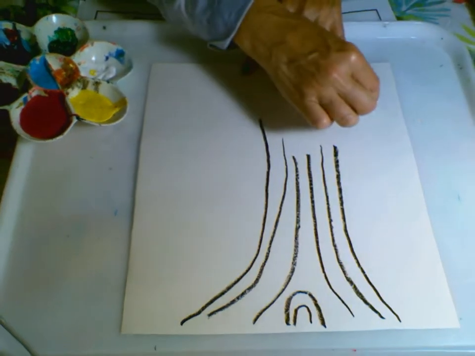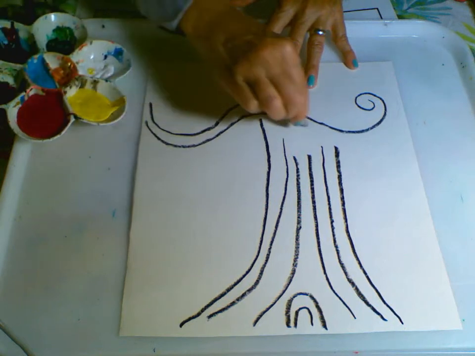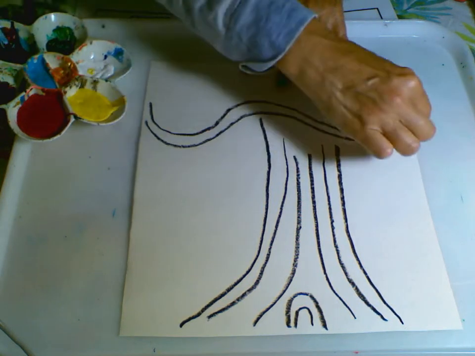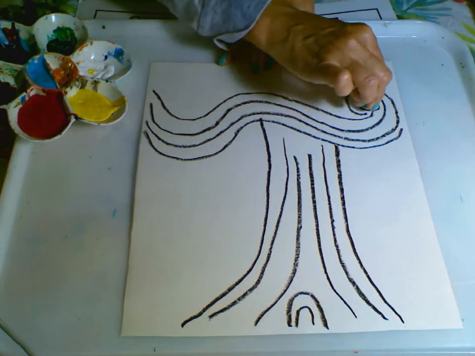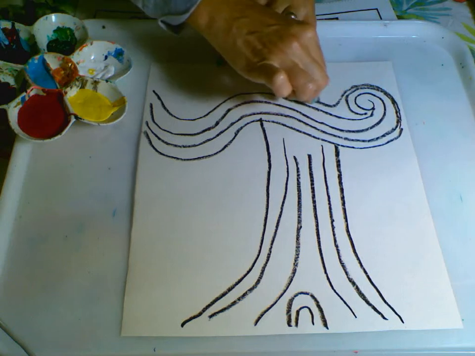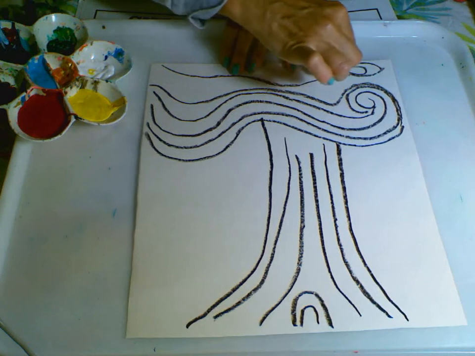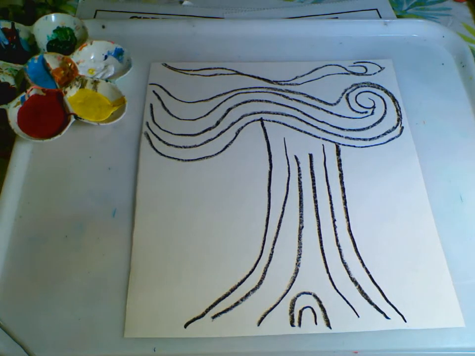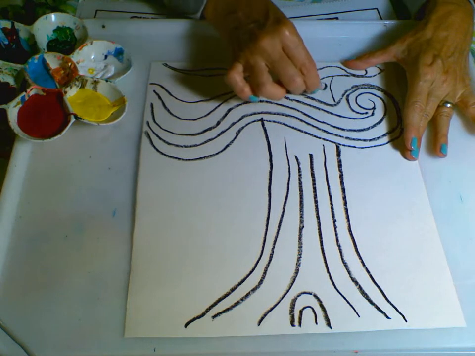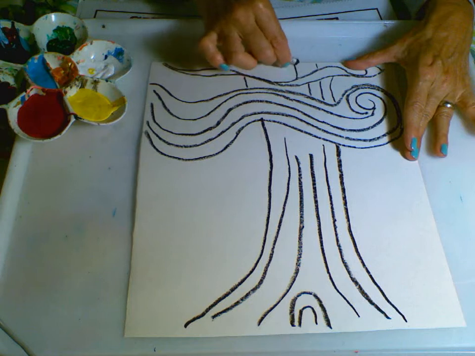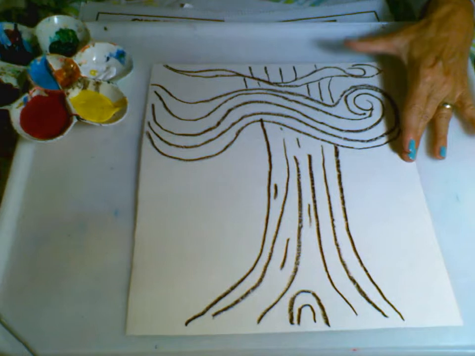Now I'm going to create that beautiful movement with a nice wavy line for the leaves of the red oak. She doesn't really make it realistic. She has fun with the colors. You can still tell it's a tree, but it's more of an abstract tree, not a realistic tree. So atmospheric perspective, my red oak is what you see first.